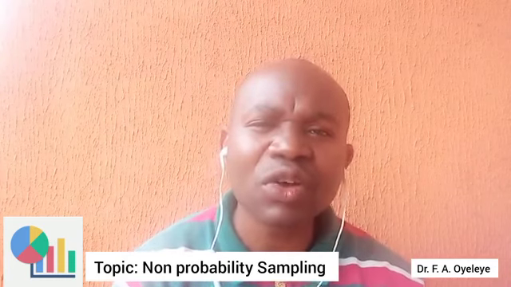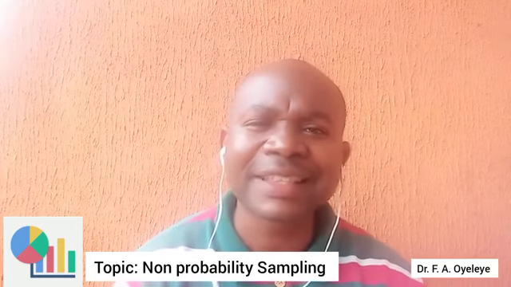Now, from the phrase non-probability method, you will understand that this is a method of sampling that does not give equal chance to each of the elements, individuals or items in our population. In other words, probability is not applicable in this case. Another thing is that bias in research is also not addressed in this type of sampling method. And number three, statistical tools or testing methods are also not applicable.